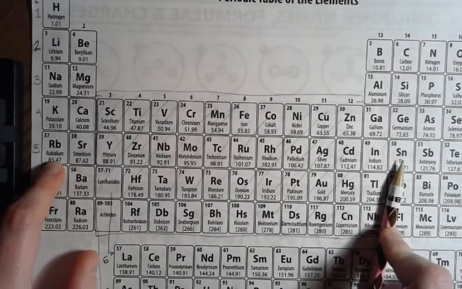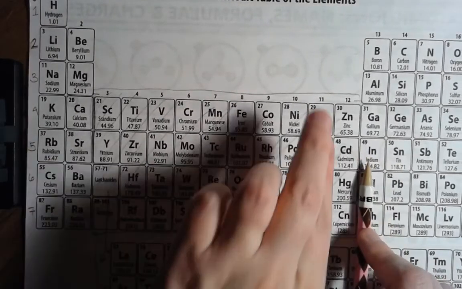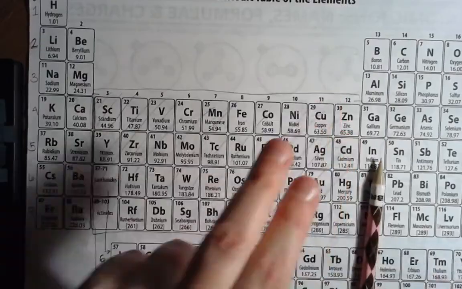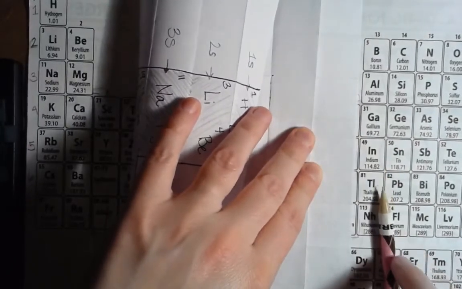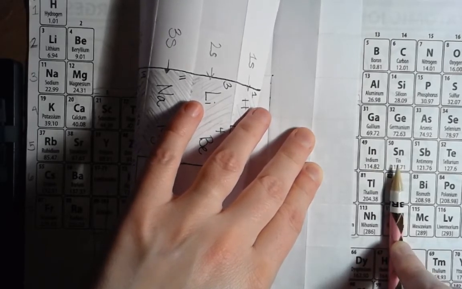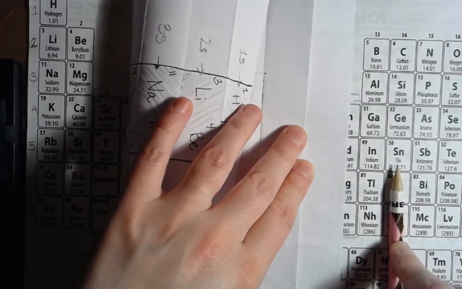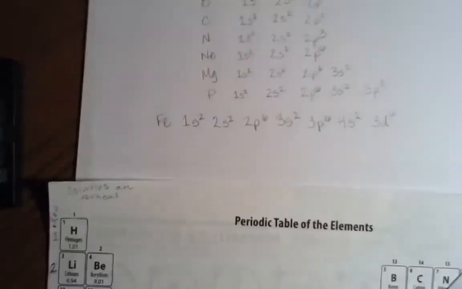And you could even, just from its location, tell me that the p block starts here. I'm going to cover up the d block entirely. We know the p block starts here. Here's our 5p. Already, here's tin. You know there are 2 electrons in the 5p. I feel like that might have just gone a little too fast, so let's do the whole thing.